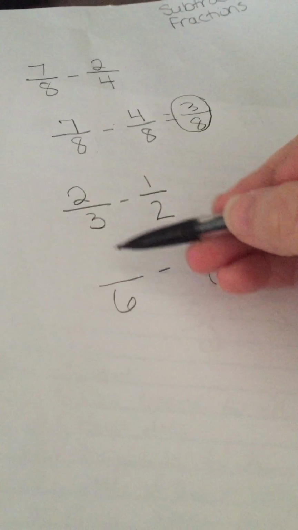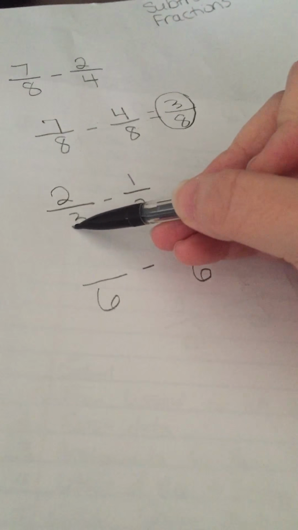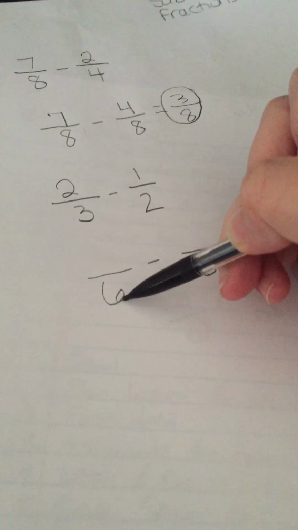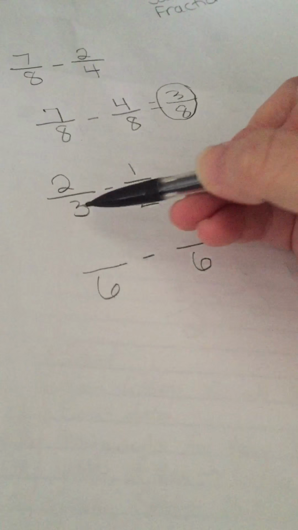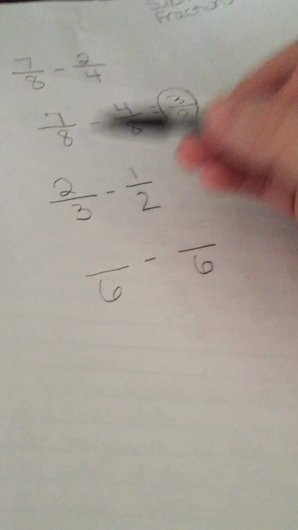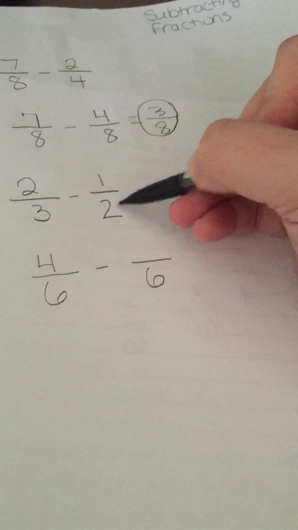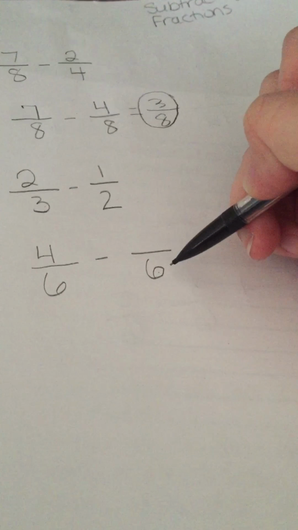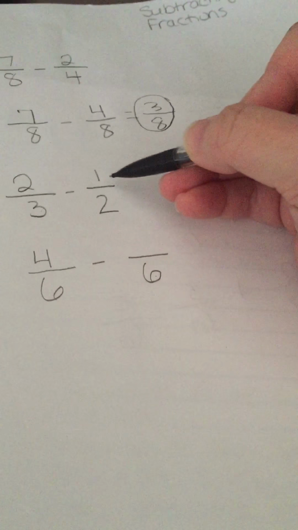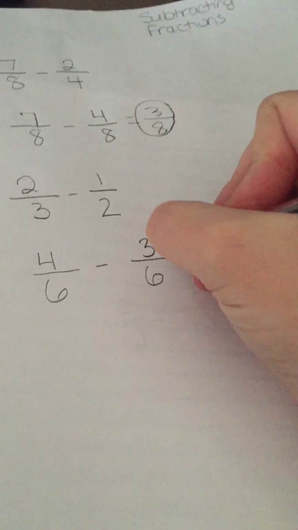Create equivalent fractions using a denominator of 6. So for 3 to have been converted into 6, I must have multiplied it by 2. Since I multiplied the denominator by 2, I have to do the same to the numerator. 2 times 2 is 4. Over here, to convert from 2 to 6, it must have been multiplied by 3. So I have to multiply the numerator by 3 as well. 1 times 3 is 3.